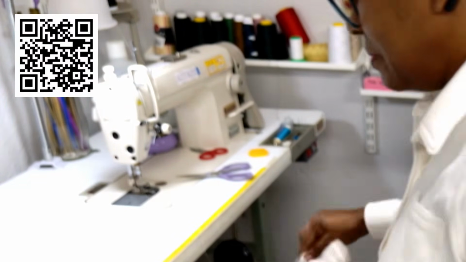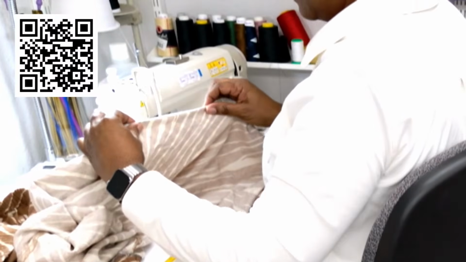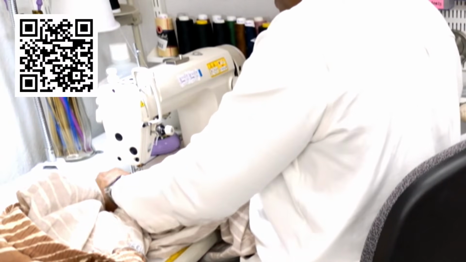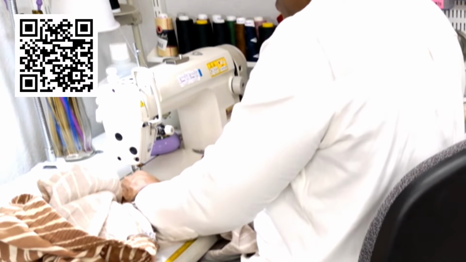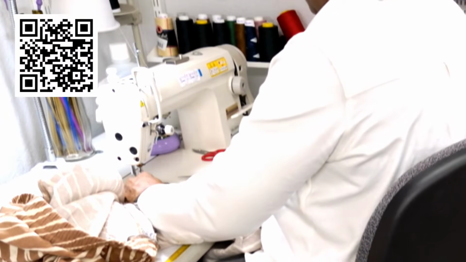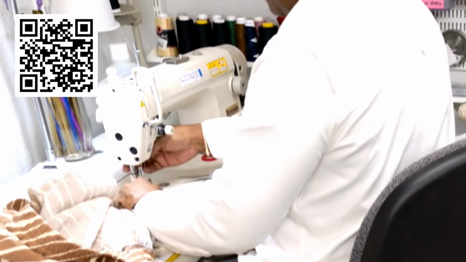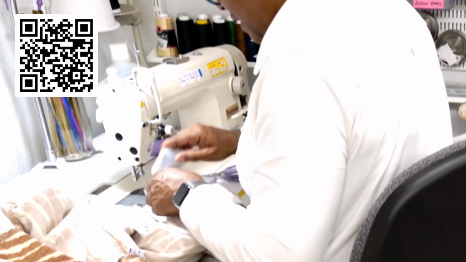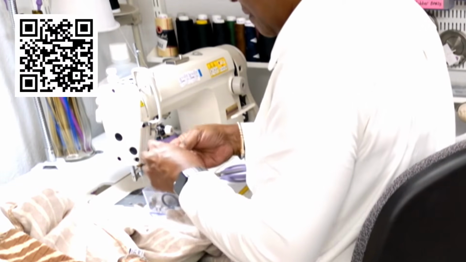That's what I'm going to do. Now, at this particular point, I'd recommend you press it. I don't have to press. Listen to me talk. Let's see how I do. You know what I will do is I will switch my feet and get the foot that is the edge stitch foot.